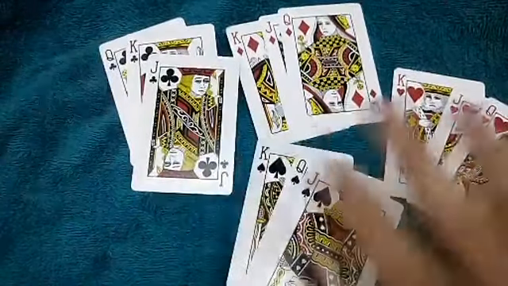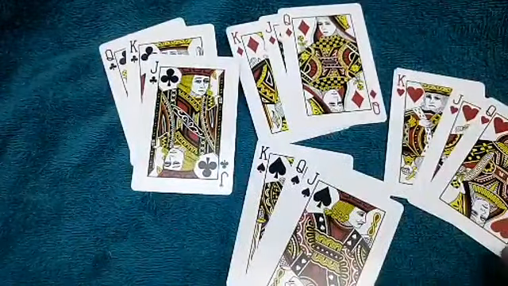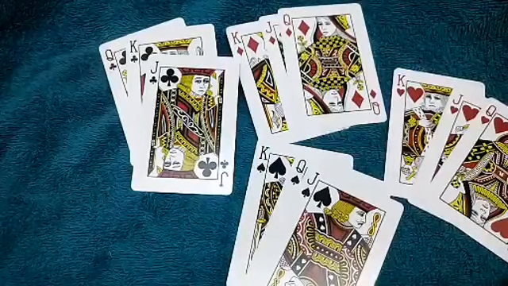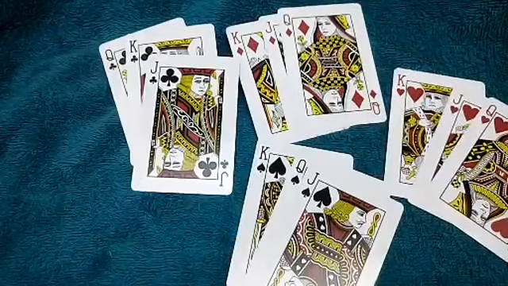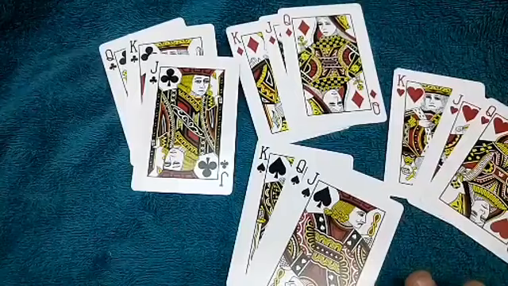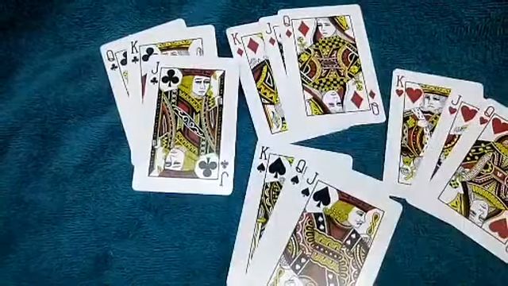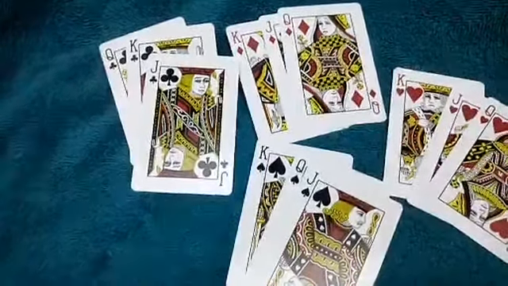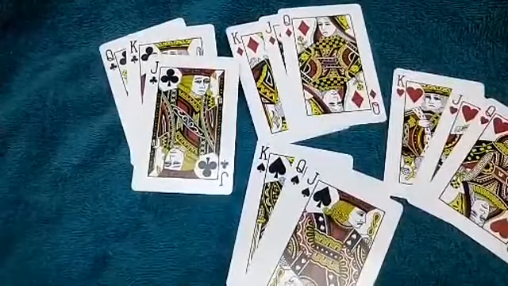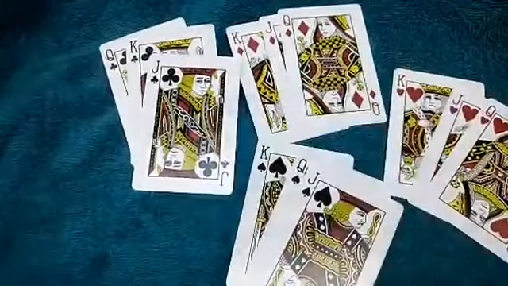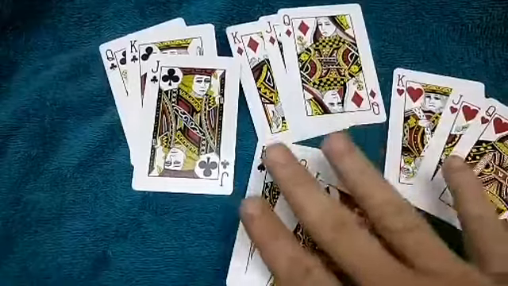In a deck of cards, 52 is the total, and 12 are the face cards. So what is the probability of drawing a face card from a deck of 52? That will be 12 over 52. If you shuffle them, drawing a face card will be 12 over 52.